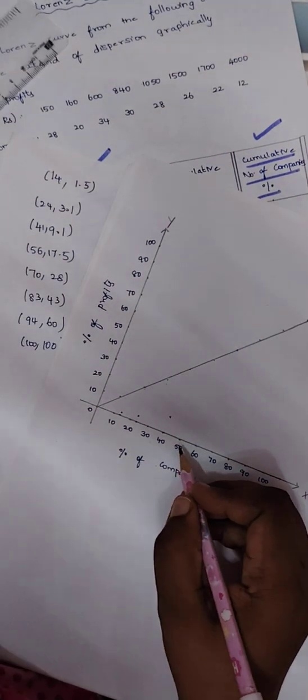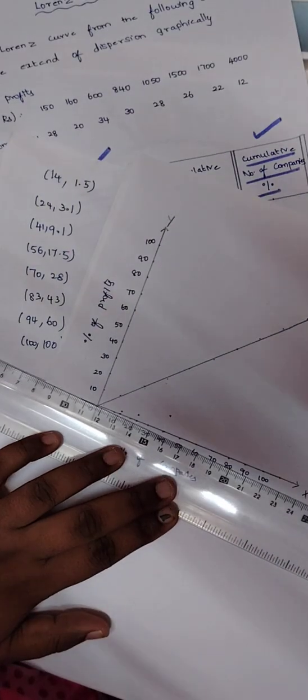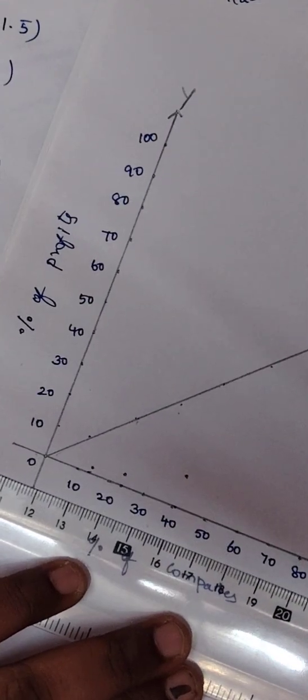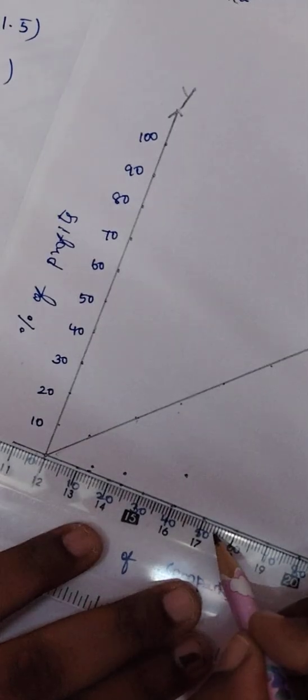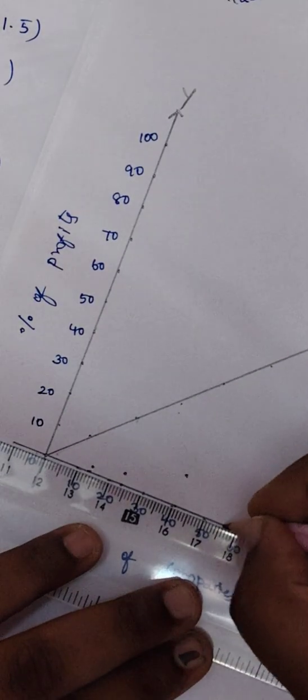Here the next term is 56 comma 17.5. This is my 55, this is my 56.